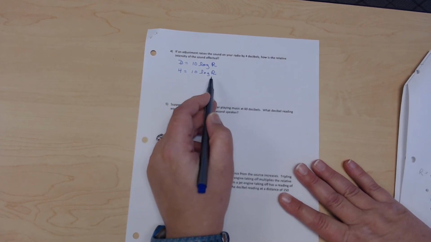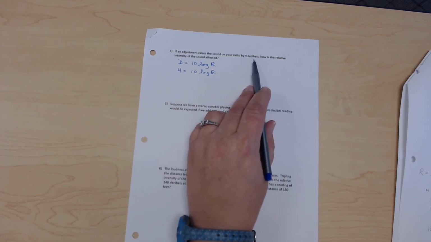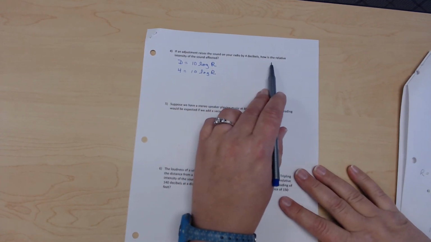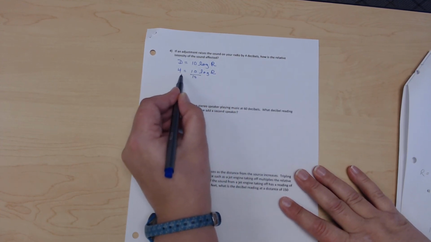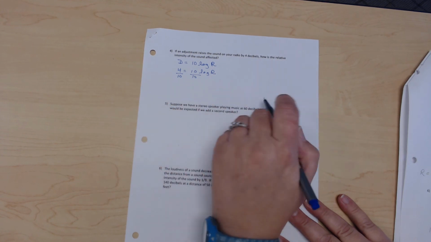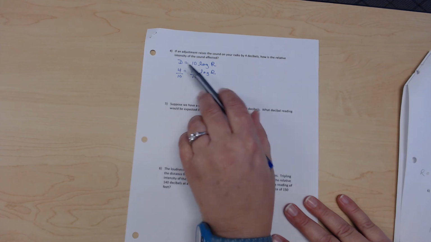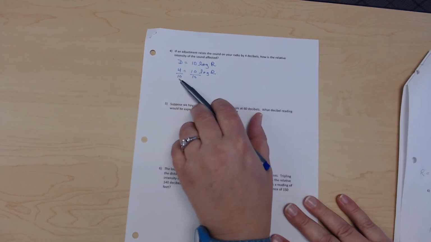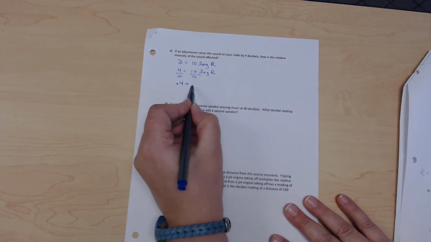Can we come up with what's happening with the relative intensity? 4 decibels is just another way of saying 4 decibels is what type of relative intensity. So this is regular old multiplication, so we're going to divide by 10. 4 divided by 10, okay? We did this earlier: you can leave it as 4/10, you can do it as 2/5, or you can change it to 0.4. Okay, I'll change it to 0.4. I kind of like that.